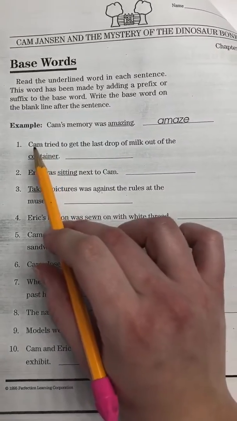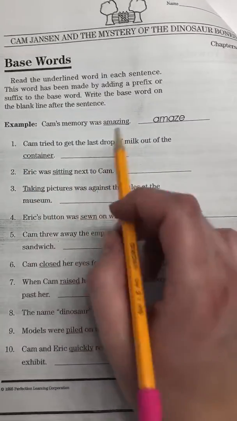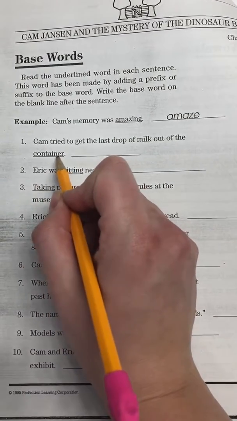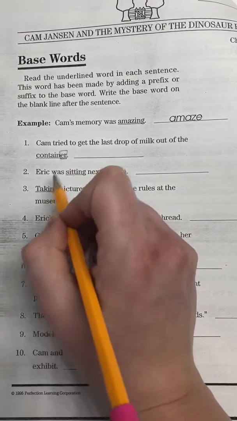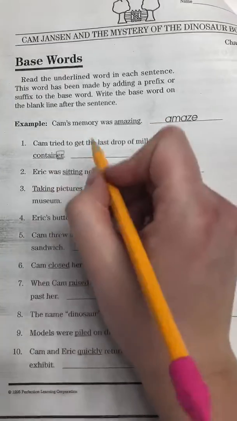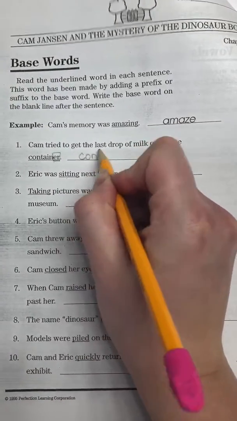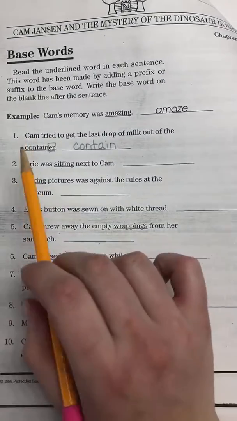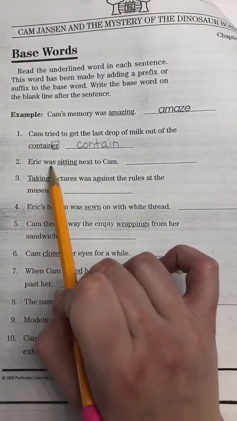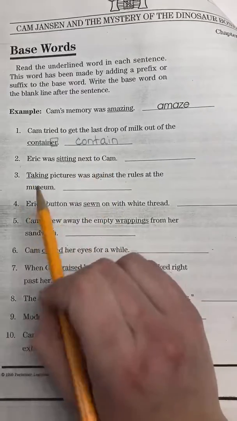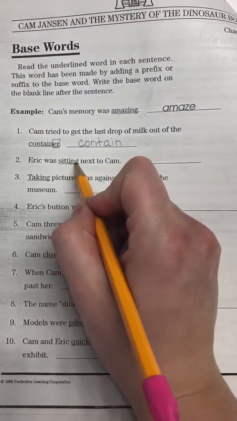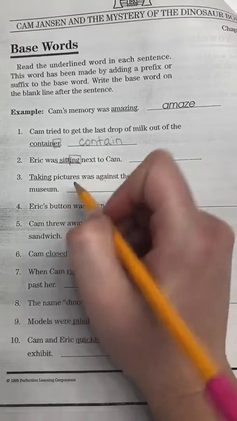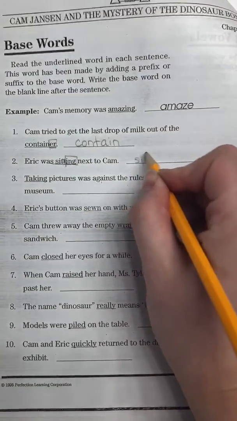Number 1, Cam tried to get the last drop of milk out of the container. We know ER is our suffix. It comes at the end. So contain is our root word. Number 2, Eric was sitting next to Cam. What is our root word? We know ing is our ending. They added a T. Our root word is sit.